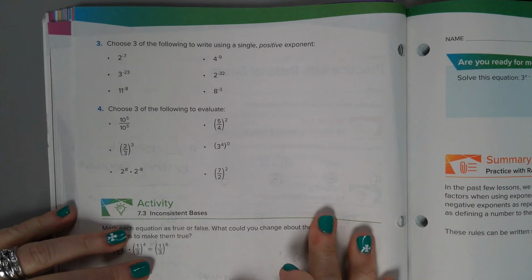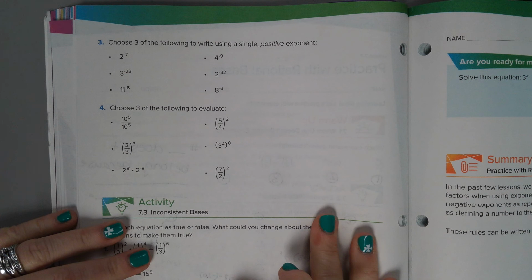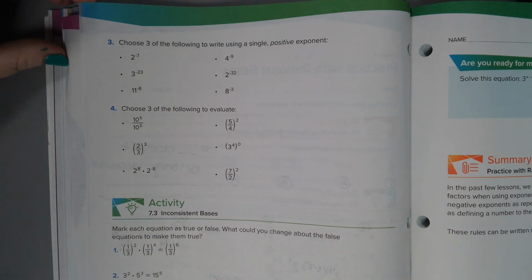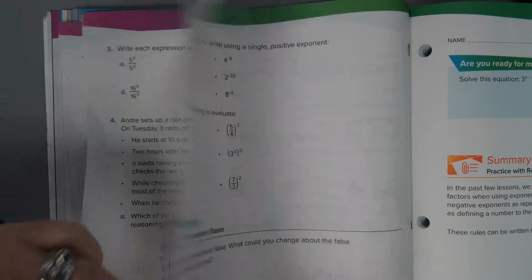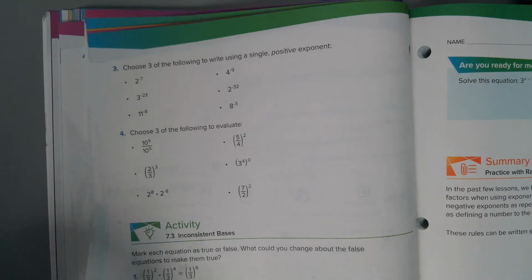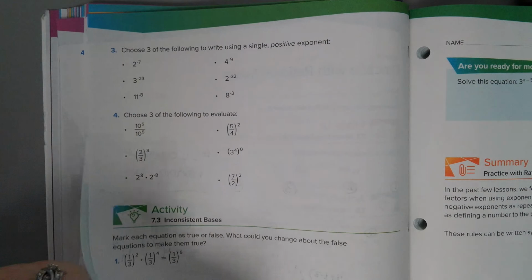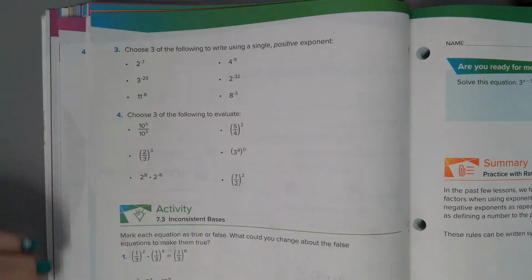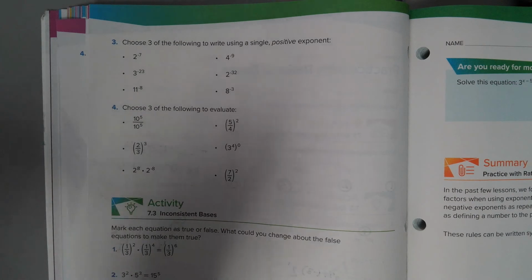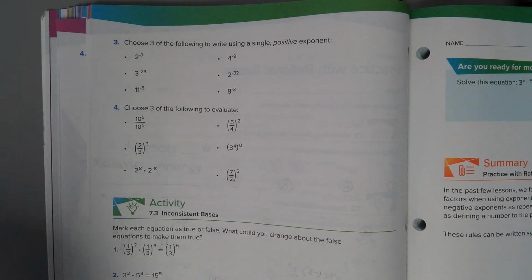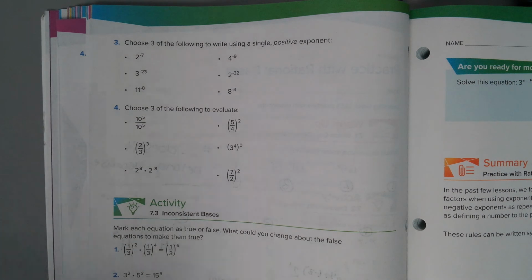Choose 3 of the following and write using a single positive exponent. So we've gone over this. I think it was lesson 5. Lesson 5. So when you have a negative exponent, it makes it into a really small number, and you would use the reciprocal.